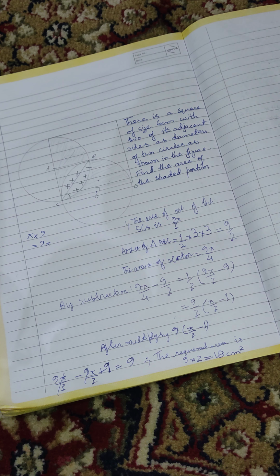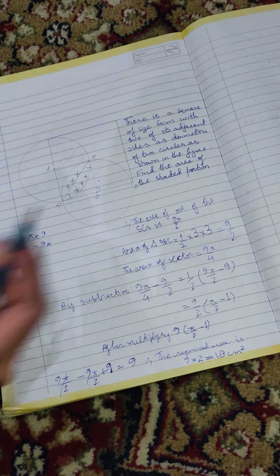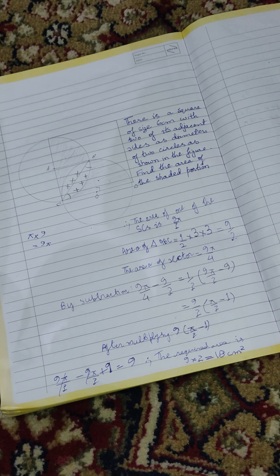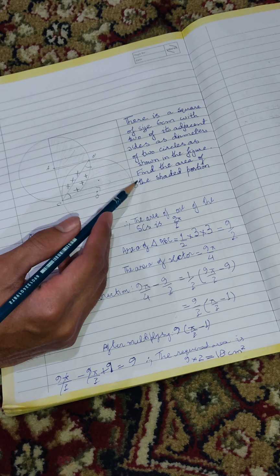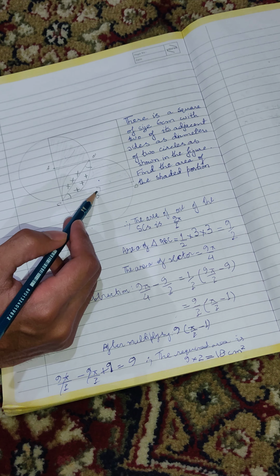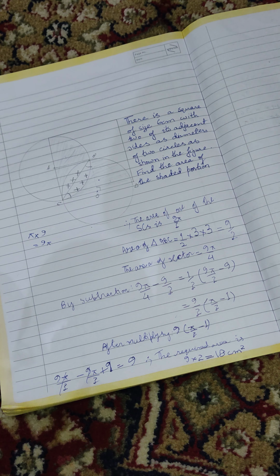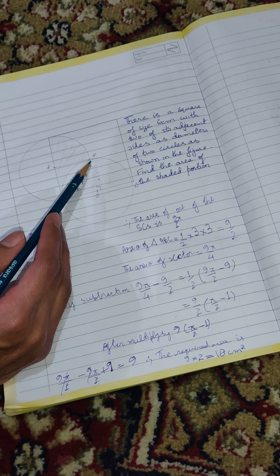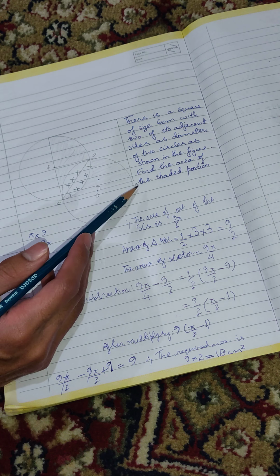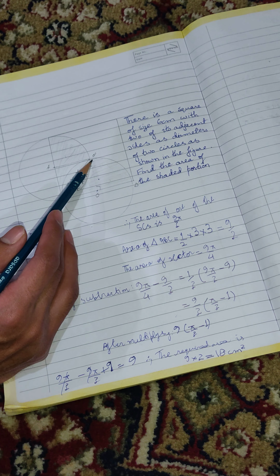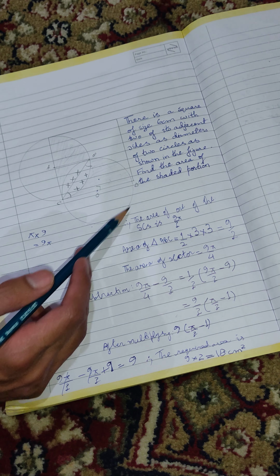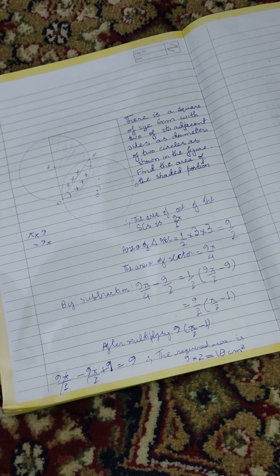The theorem states that the angle subtended by an arc at the center is double the angle subtended by it at any other part of the circle, meaning any part other than BD, right?